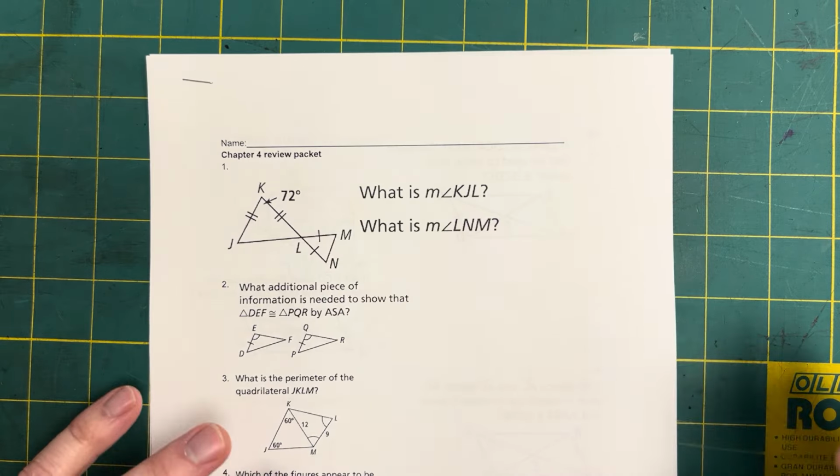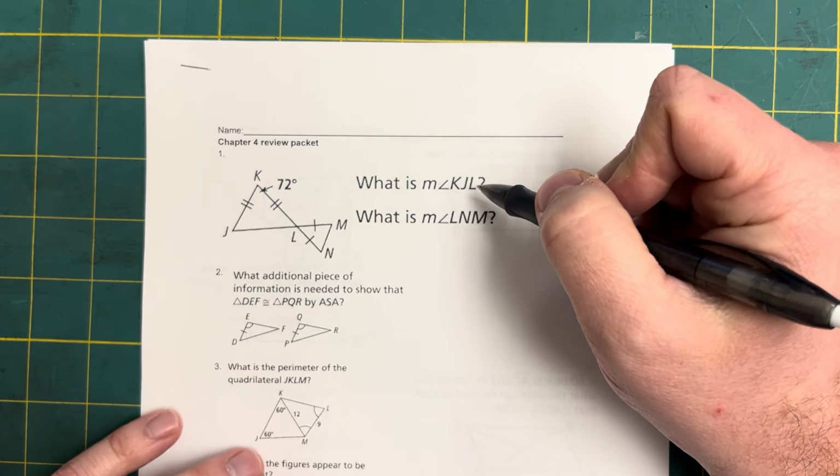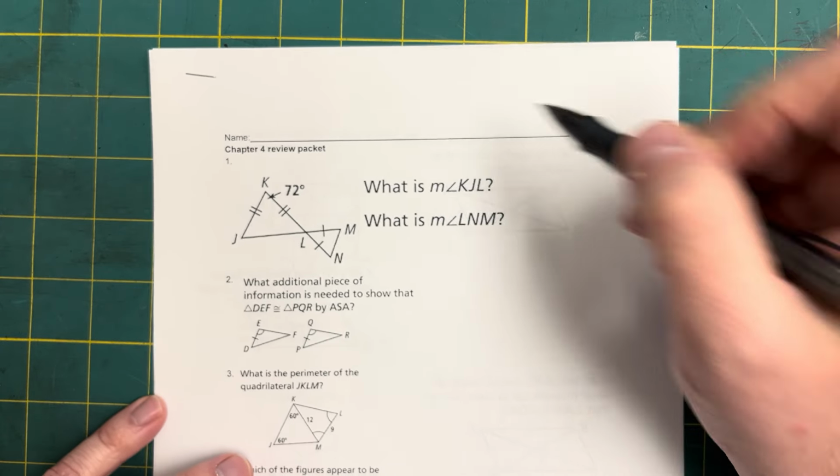And here we go! All right, what is the measure of KJL? It's asking me to find that down there. Well, hey, that's 72. So if we want to, wait, this is an isosceles triangle, so we know that this and this match. Well, what's 180 minus 72? 108.